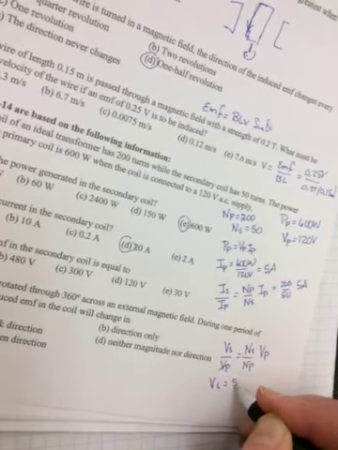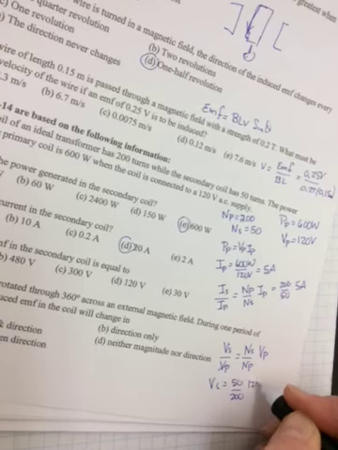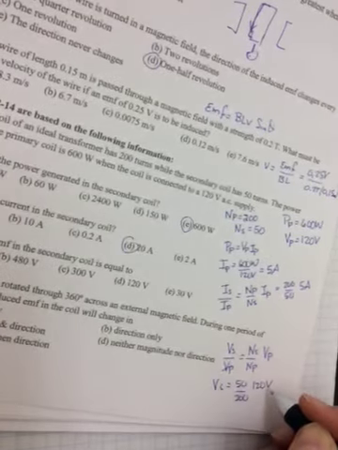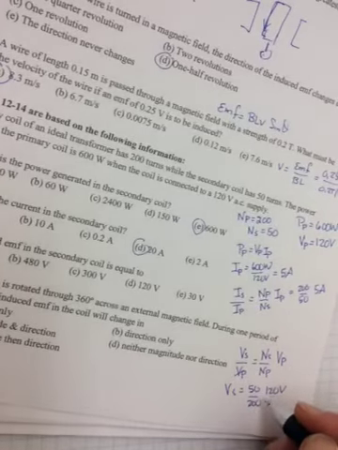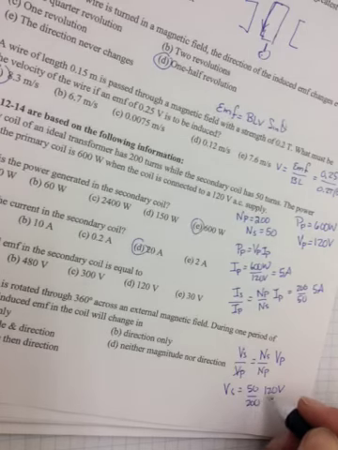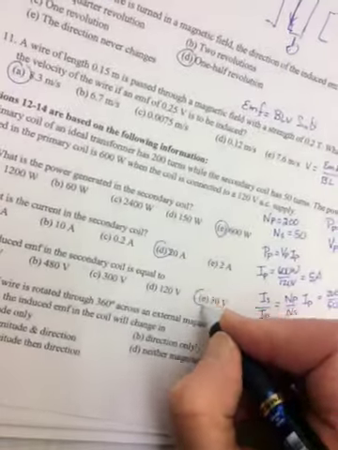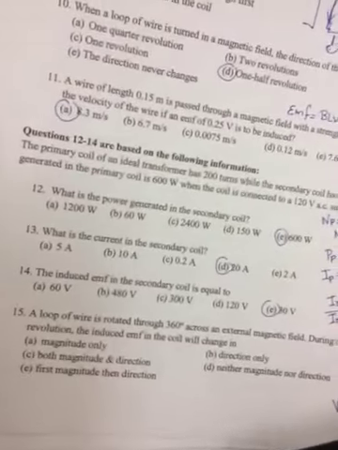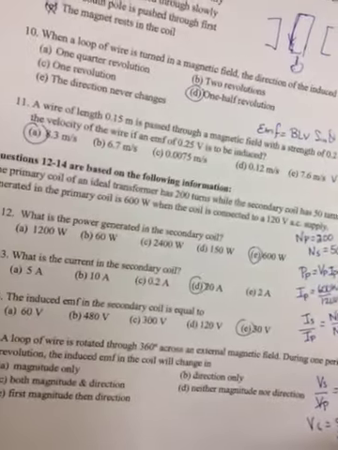It's equal to 50 over 200 times 120 volts. When you do the math, you should get 30. Sorry, I was just checking the math there. And then if you multiplied these two together, you do get 600 like in the earlier one.